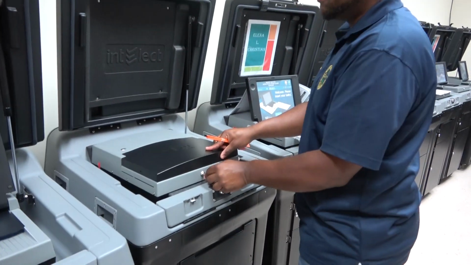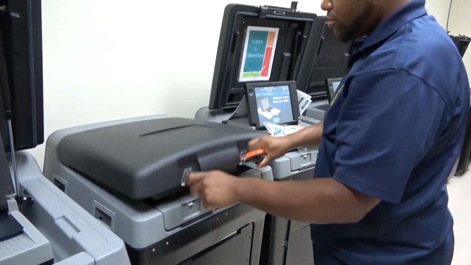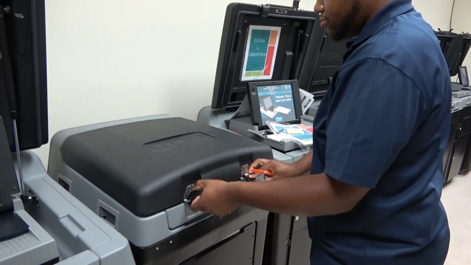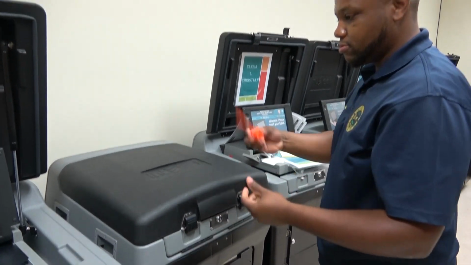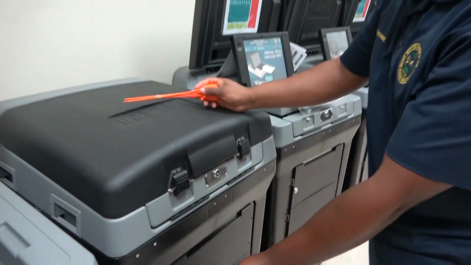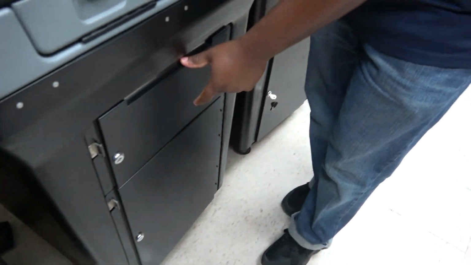Just seal down. Replace a seal here, here, here. This is the emergency compartment. This is for if, let's say on election day, the power goes out. The machine doesn't have a backup battery, but let's say the current is gone for at least 4 hours.